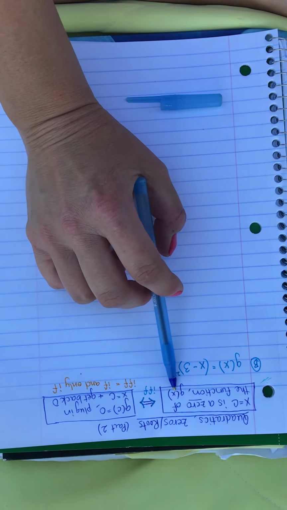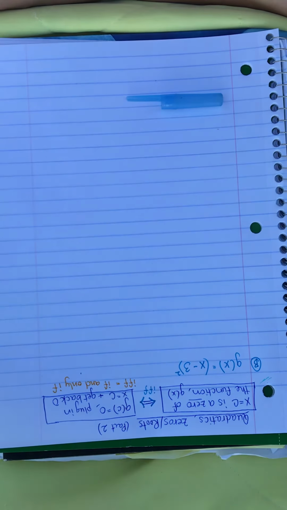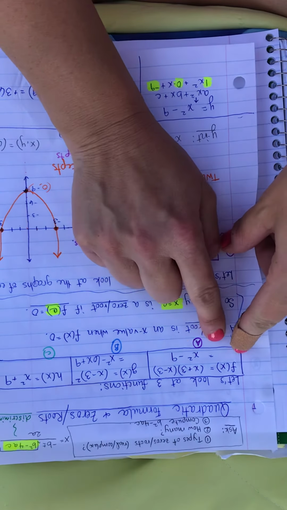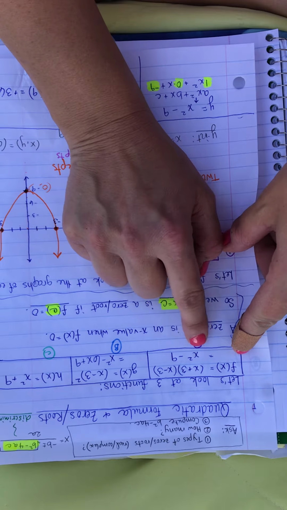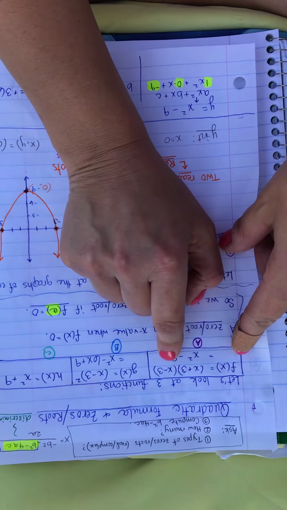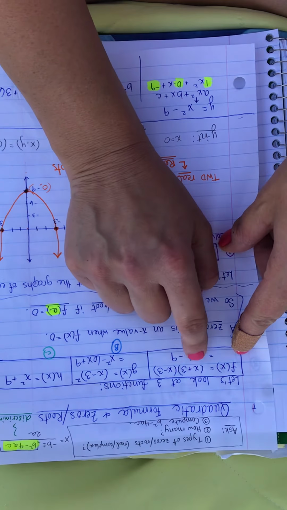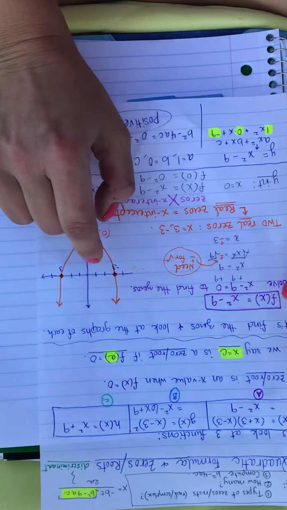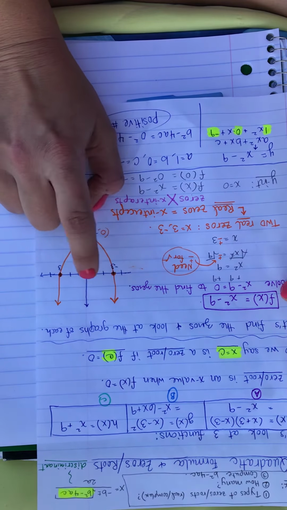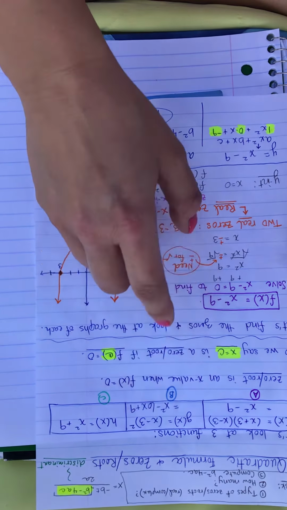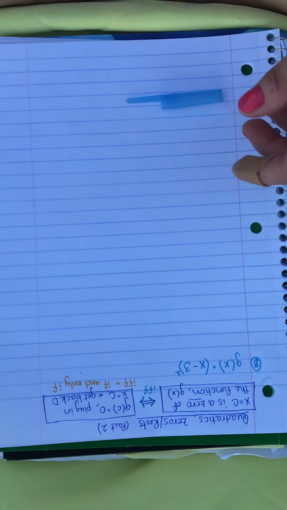So let's look at this next function. Last time we had 3 functions we were looking at, and we looked at x squared minus 9. X squared minus 9 factors into x plus 3 times x minus 3, giving us a root of x equals negative 3 and x equals positive 3. And those roots are x-intercepts because they are real numbers. So now let's look at our function, x minus 3 quantity squared, and let's see what those roots are.